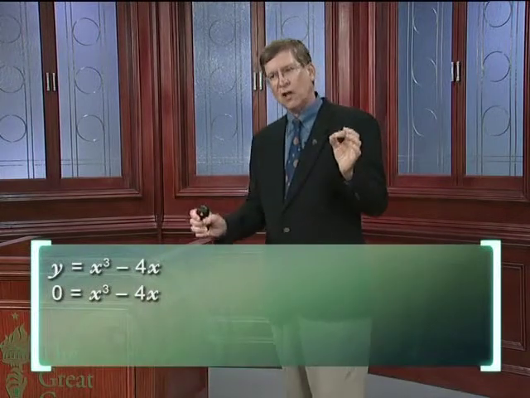One of the most important concepts to understand about a graph is that of its intercepts. Where does the graph cross the x-axis, and where does the graph cross the y-axis? Again, let's look at an example. Let's consider y equals x cubed minus 4x. Let's find out where this graph crosses the axes. Well, to find the x-intercepts, that's where it crosses the x-axis, and that would be where y is equal to 0. So take our equation, let y equal 0, and solve for x.